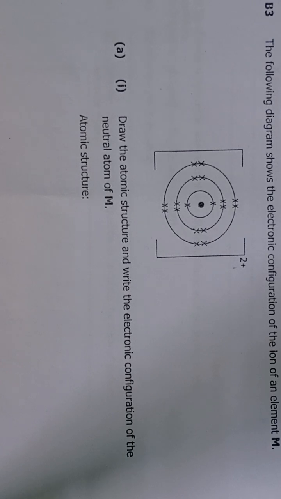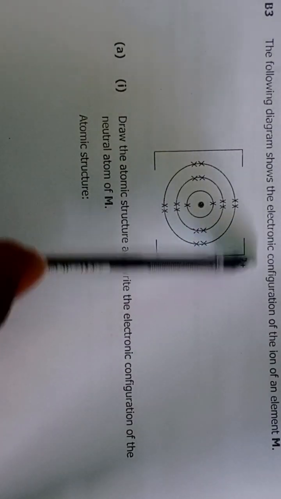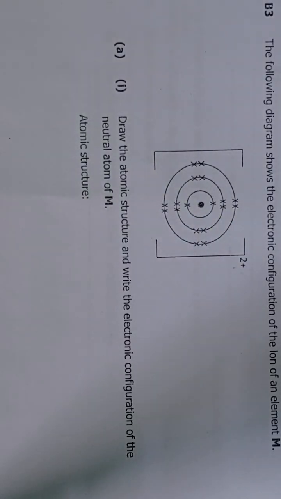So B1, draw the atomic structure and write the electronic configuration of the neutral atom of M. So now the neutral atom that we are going to draw is before it has lost these 2 electrons.